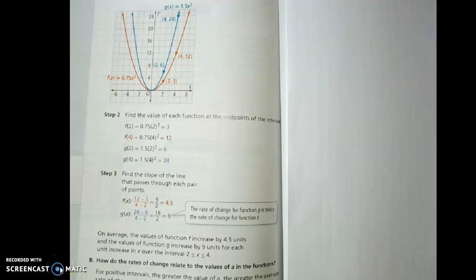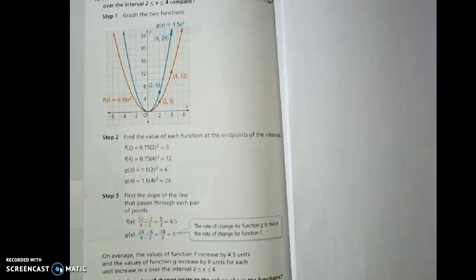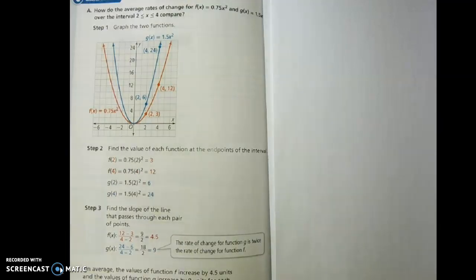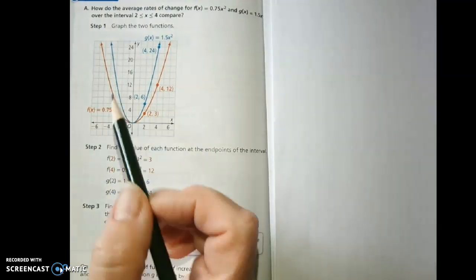Okay, I want to do the last example, example 5, in this first section of chapter 8. We're talking about average rate of change, and it gives you 2 functions between a certain interval. And all that means, because when you read it, it's like, what does that mean? There are 2 graphs here.